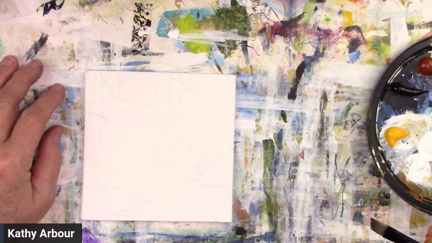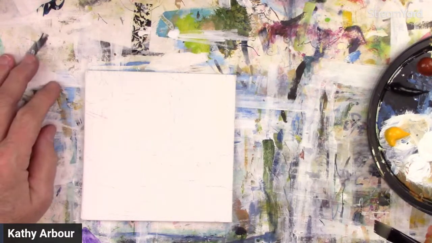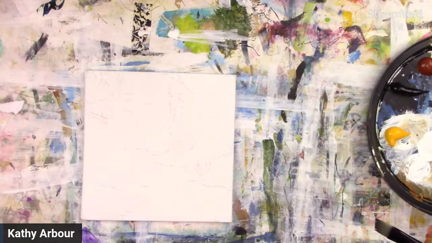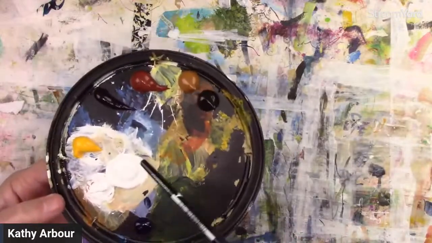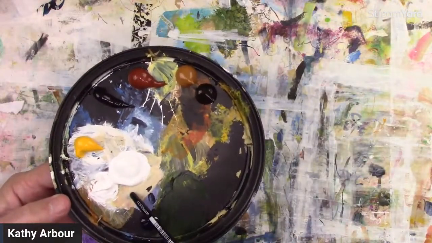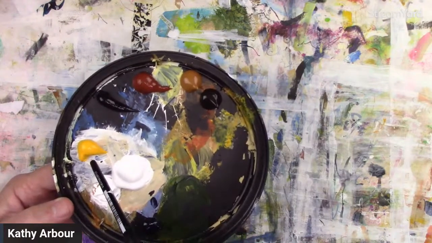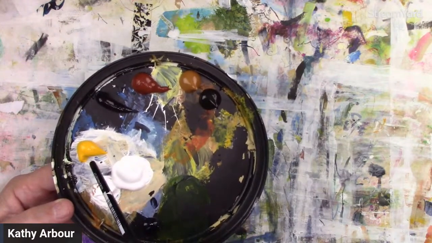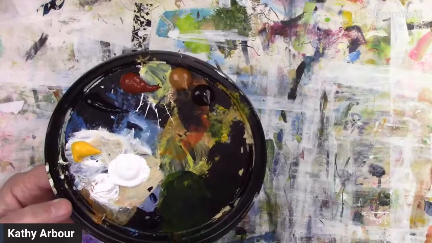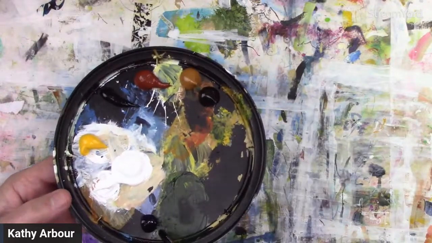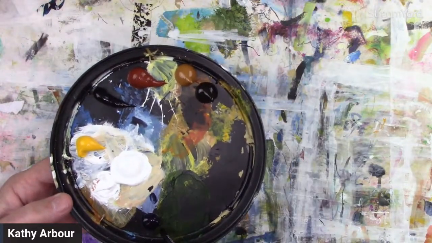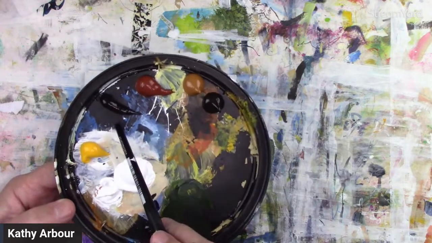So I always start background, work my way to the foreground, and not a whole lot of colors we're gonna have out, just a few. I have the titanium white, of course, and this is cadmium yellow medium. I believe this is Payne's Gray black. That's a carbon black.